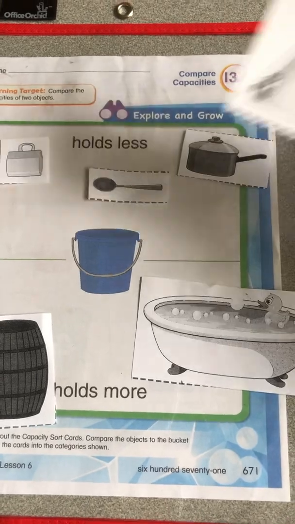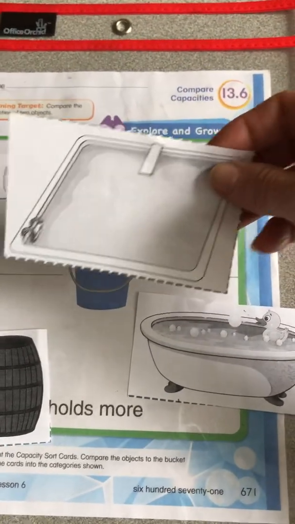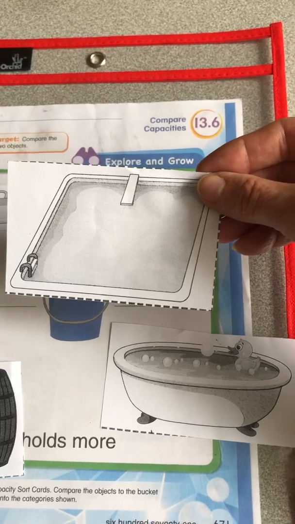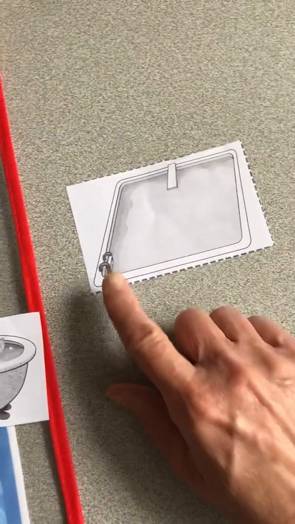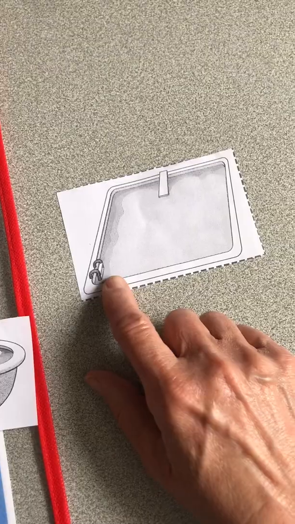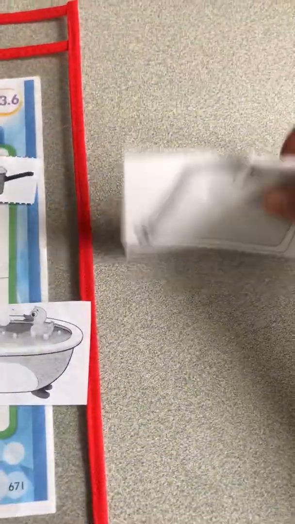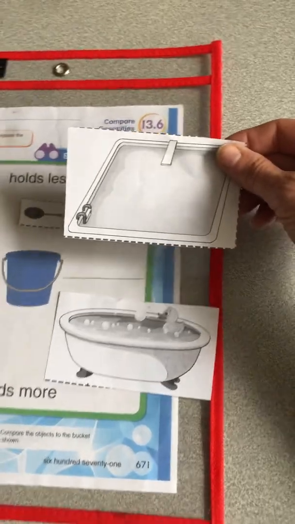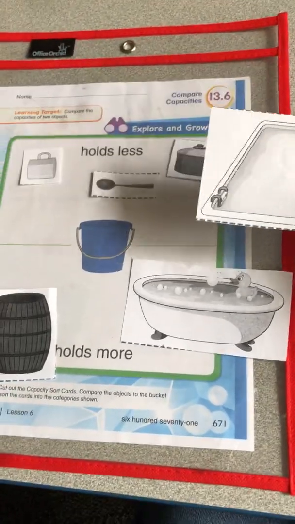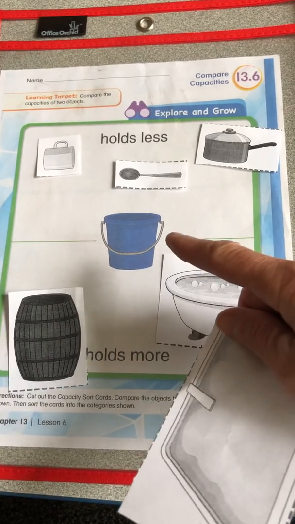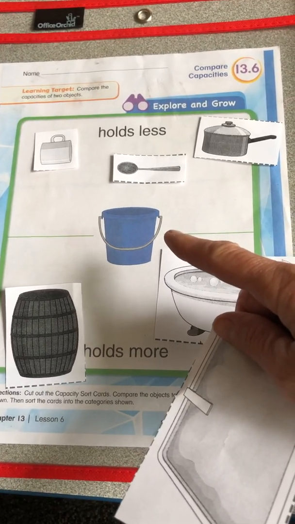All right, can you tell what this is? At first I thought it was a sink, but then I looked closely at the details and I saw that there were little stairs that go in, and this looks like maybe a diving board. Yeah, so a swimming pool. Does it hold more than the bucket or less?